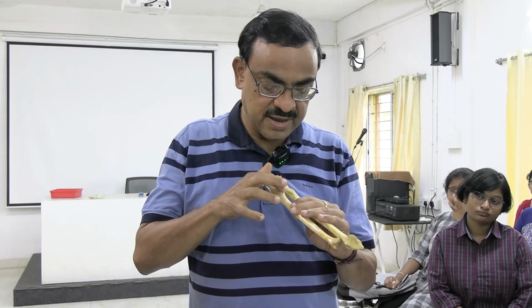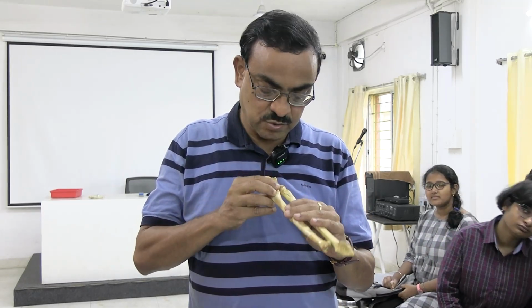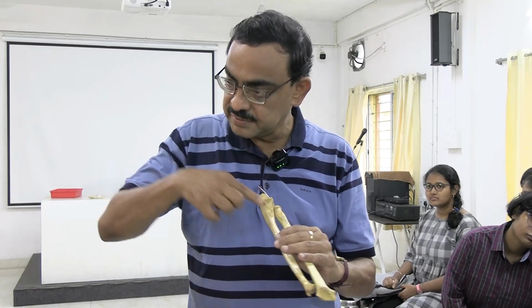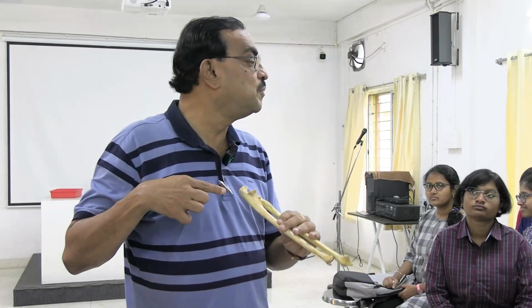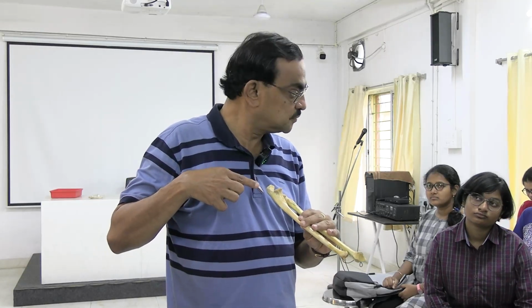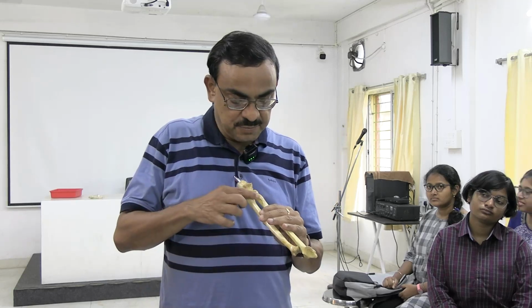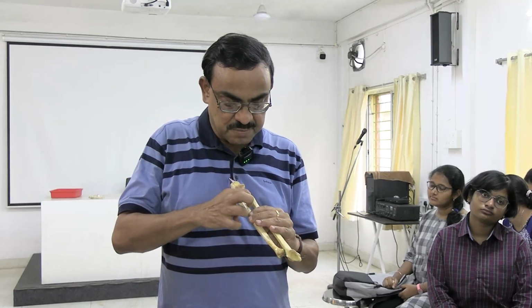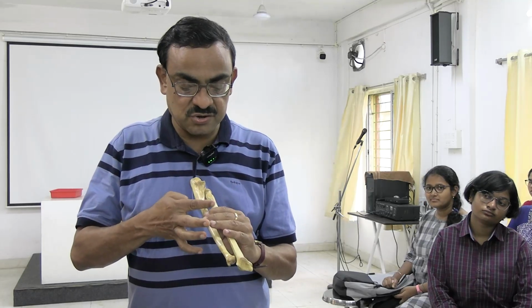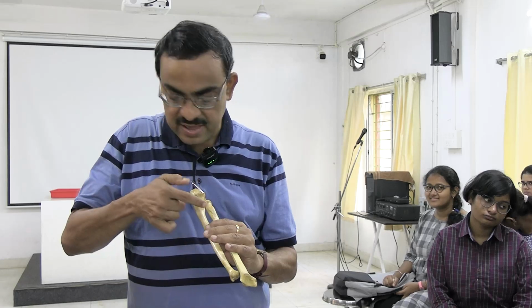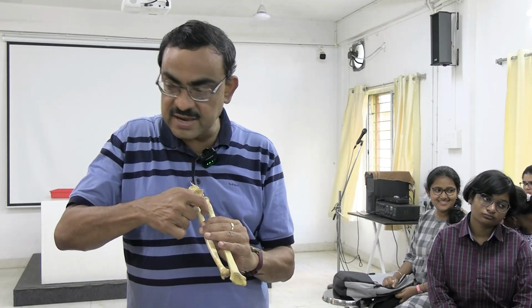One ligament connects the ulnar tuberosity and the radial tuberosity obliquely, which is called the oblique cord. In between this oblique cord and the interosseous membrane, there is a gap. The interosseous membrane continues, suppose, up to this point.